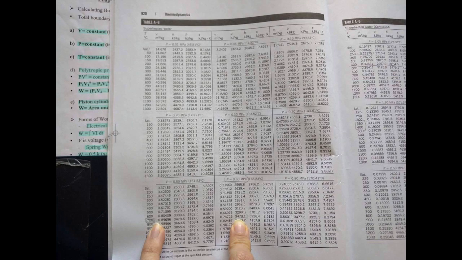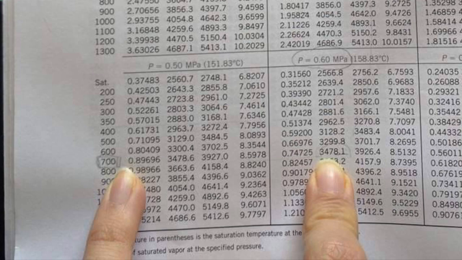And now that you found the value that is close to ours, check the temperature of this value, and it is 700 degrees. So now write 700 degrees Celsius, and because it's in the superheated table, the quality is nothing, there's no quality. And for the phase type, we all know that because we found that we have 700 degrees Celsius in the superheated table, the phase type is superheated vapor.